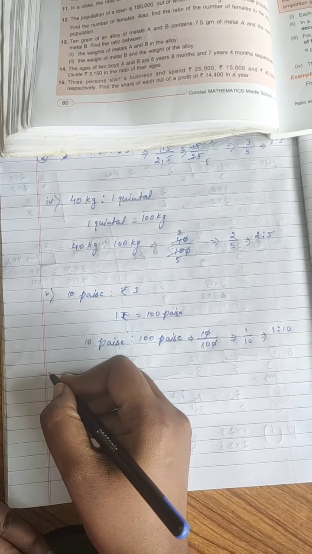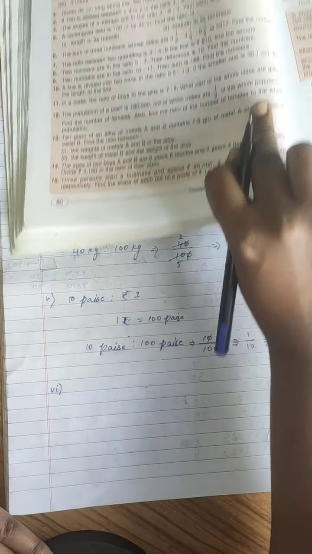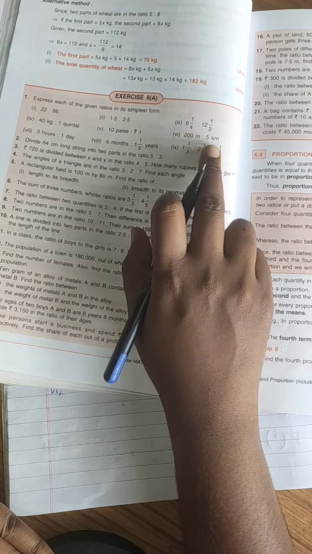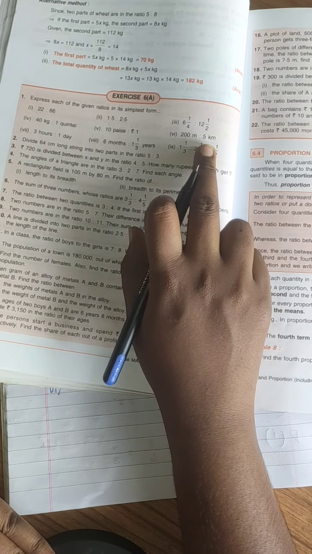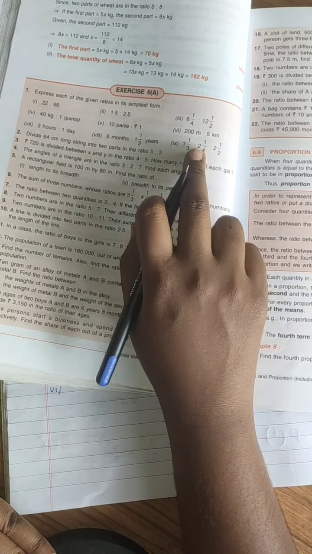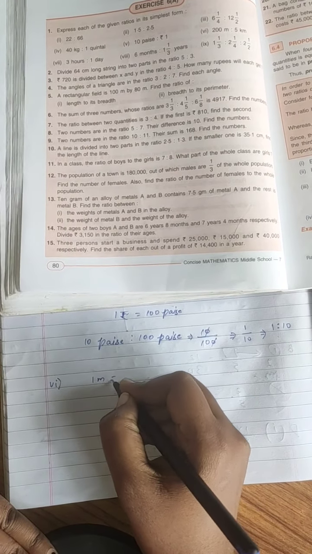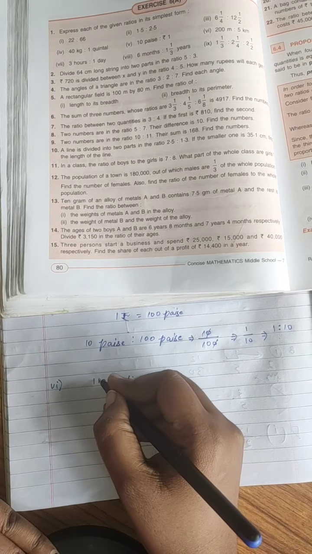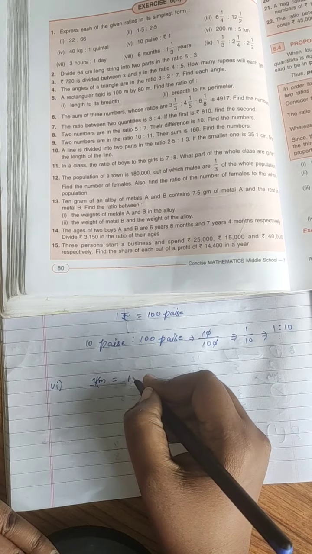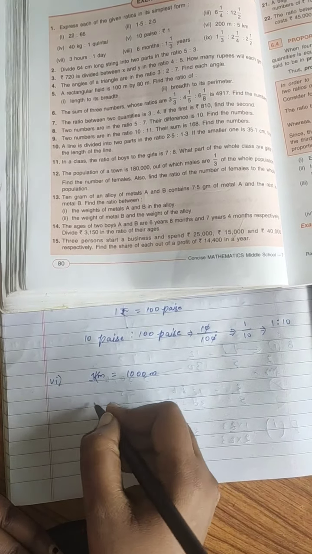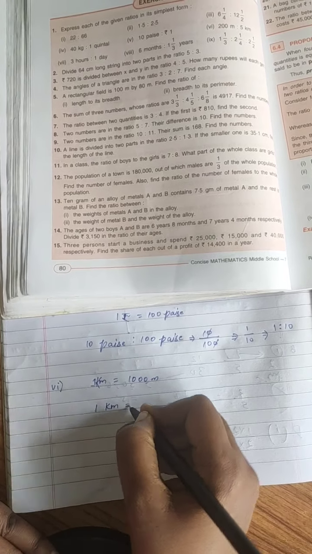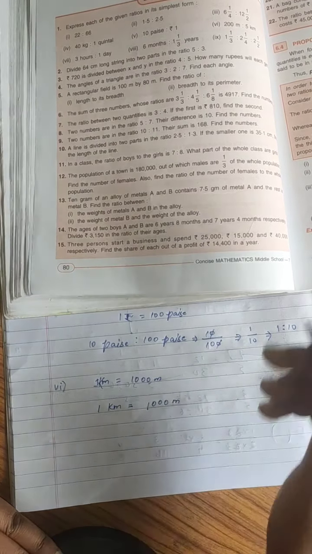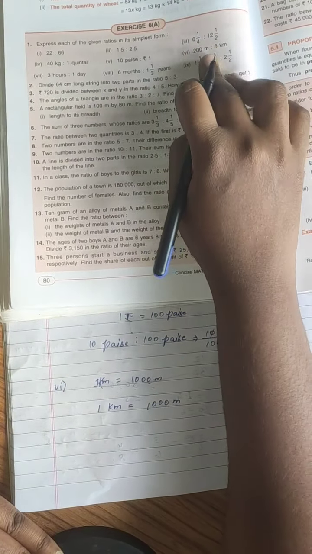Now let's see the 6th number. Here 200 meter ratio 5 kilometer. So the unit is different. Now here you have to convert kilometer into meter. 1 kilometer is equal to how many meters? 1000 meters. Clearly I am writing once again. 1 kilometer is equal to 1000 meters.